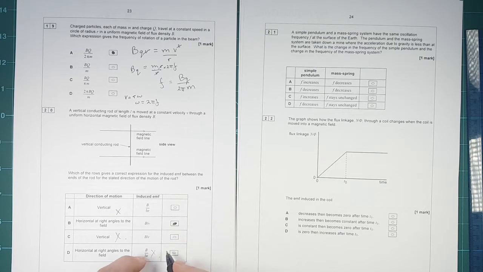So what I'm suggesting there is, with a little bit of deduction, you don't actually need to work out all of the maths. You can do.